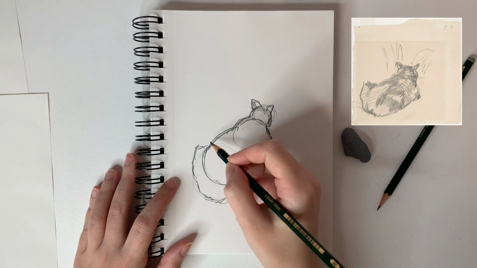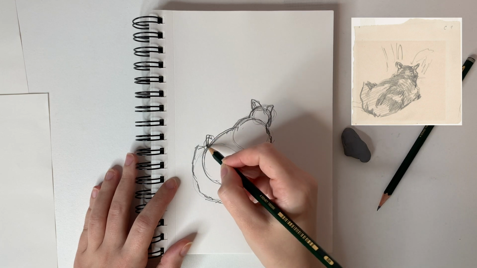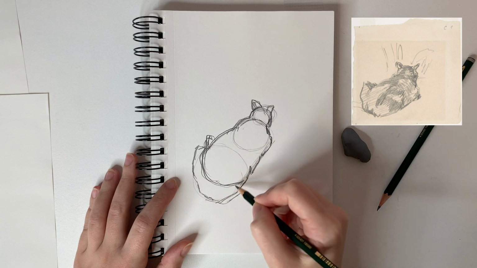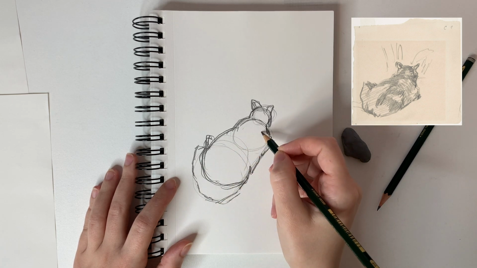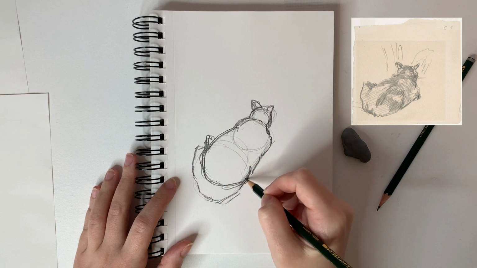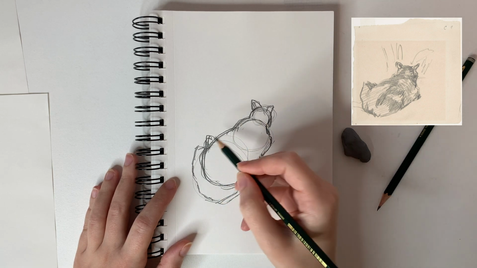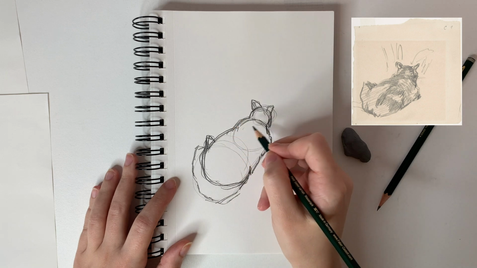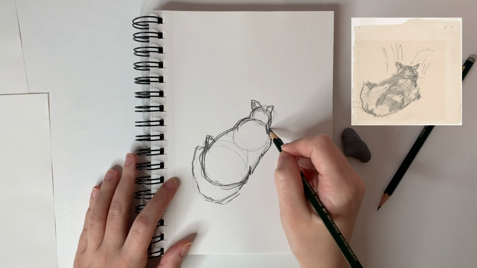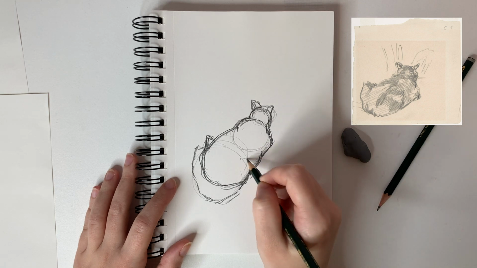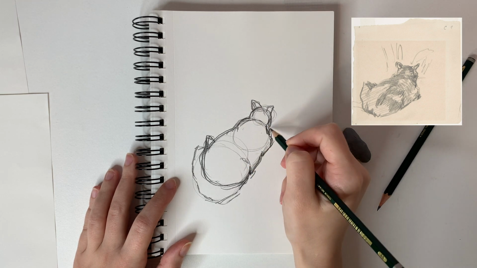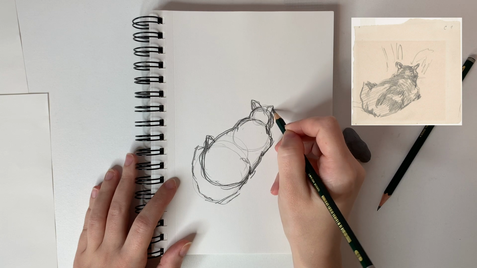So I think this is actually too far away, so I'm going to adjust this as I go and bring this circle closer together. You can see it is still bigger than the front end. I'm just making sure I like all of these outline shapes, and it seems like things are in the right spot.